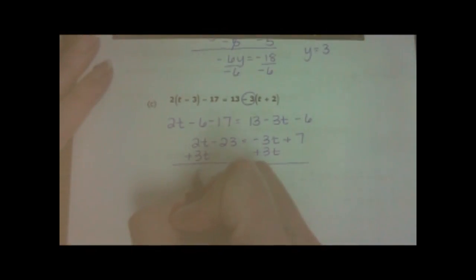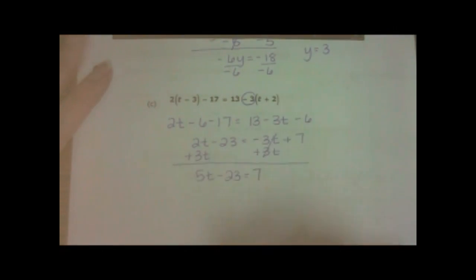Now I have 5t minus 23 equals, the 3t's cancel, and I have 7. What's my next step? Add 23. The 23's cancel, and I've got 5t equals 30. Last step, divide both sides by 5. T equals 6.